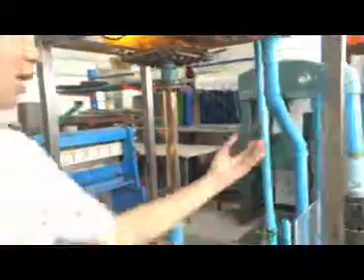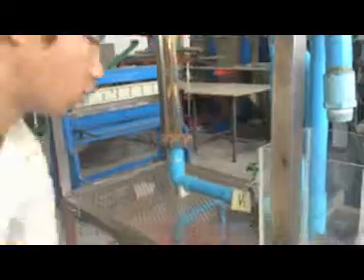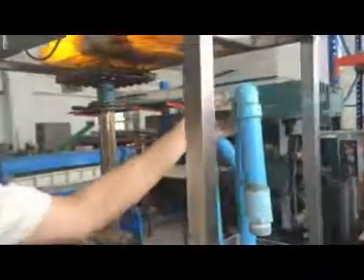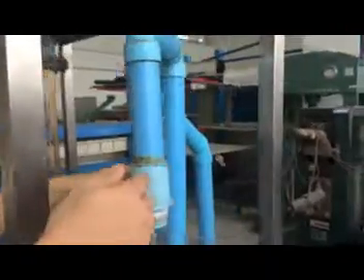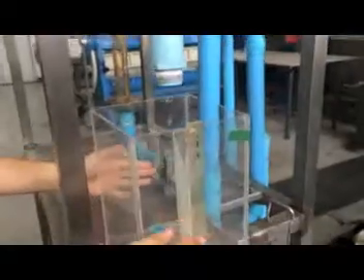After we observe these forms of the water, we close this valve, and the water will flow through this pipe into this box.